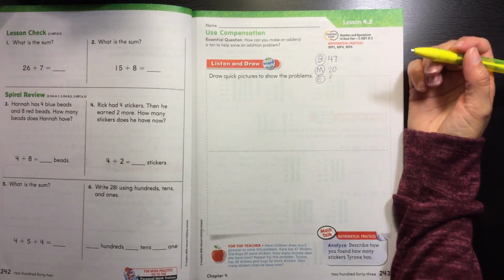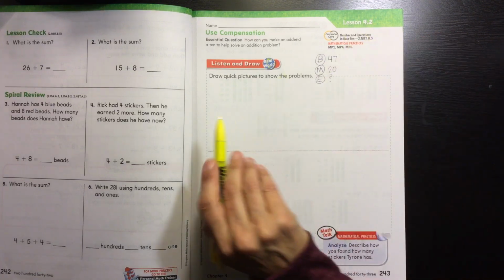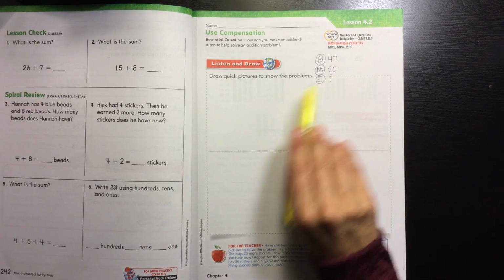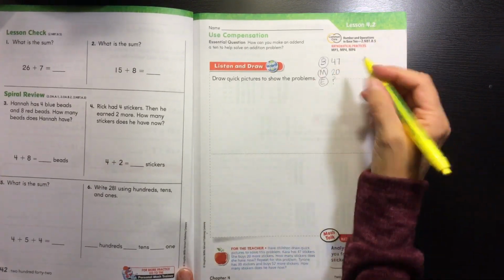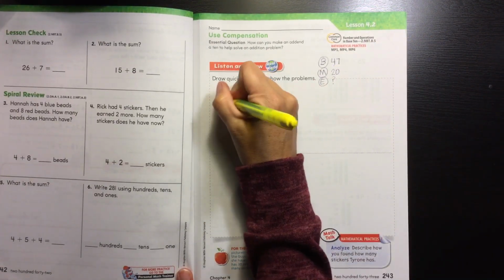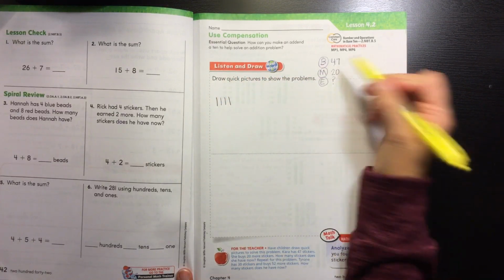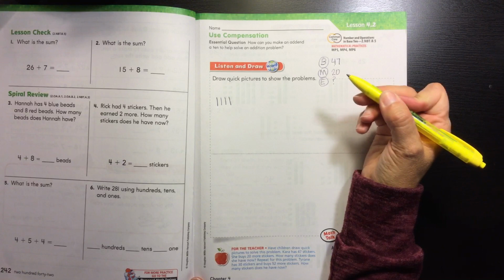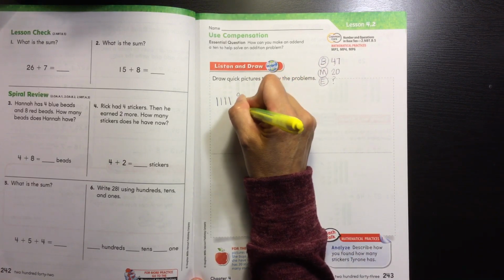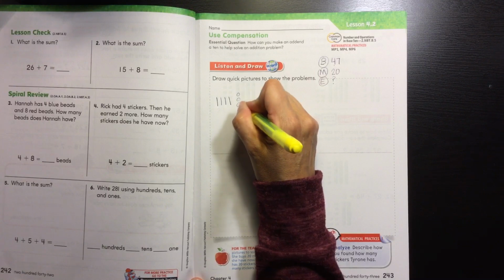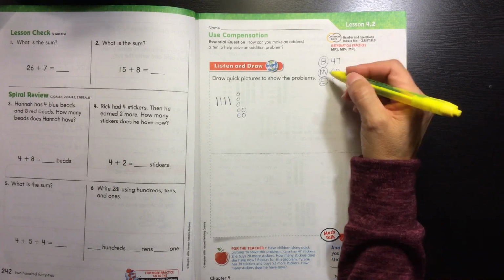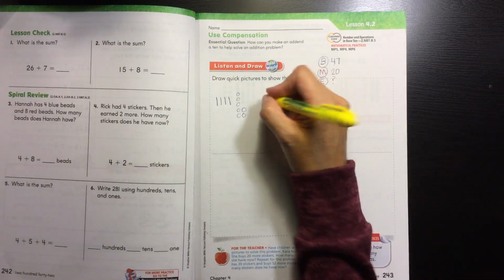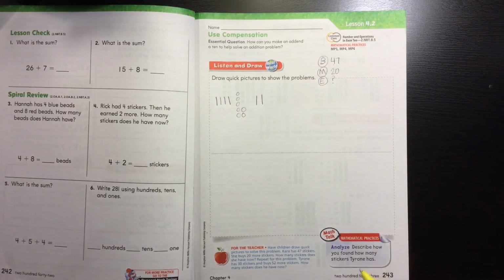So if you could pause the video and go ahead and show a model of quick pictures for the number 47 and for the number 20. Go ahead and pause the video and do that. All right, so what you should have done is drawn the number 47. It has 4 tens. So I'm going to draw 4 tens and 7 ones. Remember, when we draw the 7 ones, we want to draw them in groups of 5. So there's 5, 6, 7, so that we can see how many more ones we need to make another 10. And then we also need to draw the number 20. So I'm going to draw 20 right here.